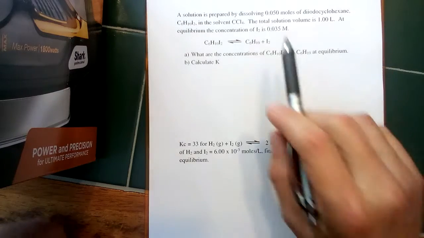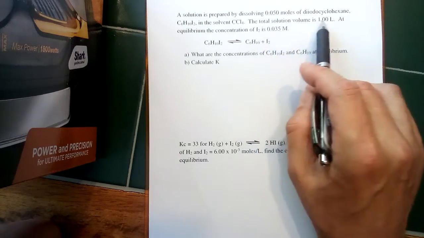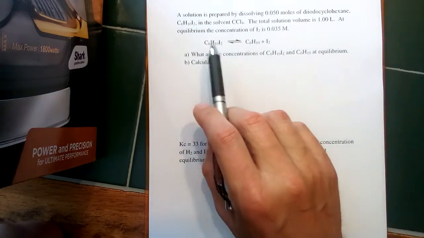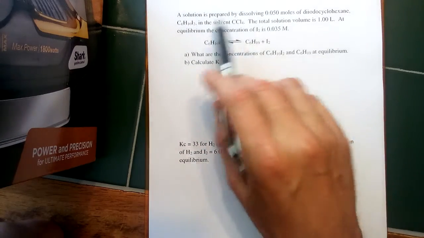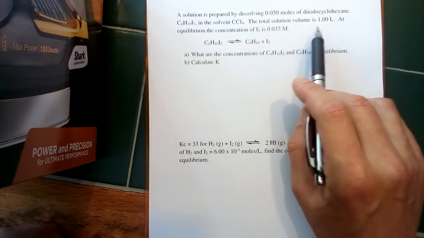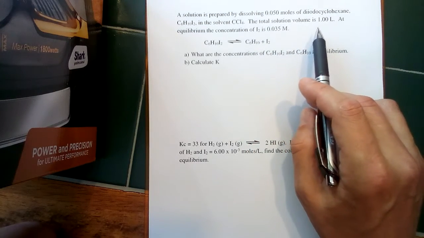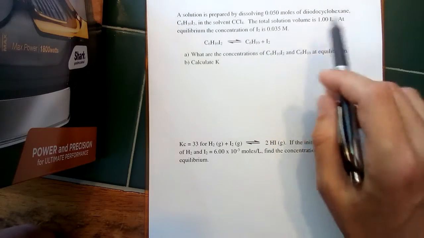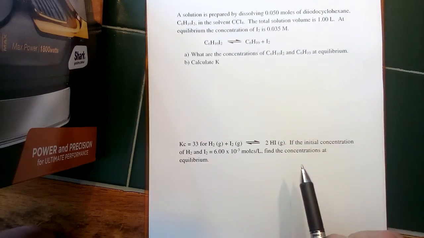So we make a solution here by dissolving a certain quantity of moles of the reactant, diiodocyclohexane, in a particular solvent. The solvent is kind of irrelevant here, it's just the concentration that we're going to need. Total solution volume is 1 liter. That's helpful. That means how many moles are dissolved will also be the molarity, since we divide by 1 liter to change that to molarity.